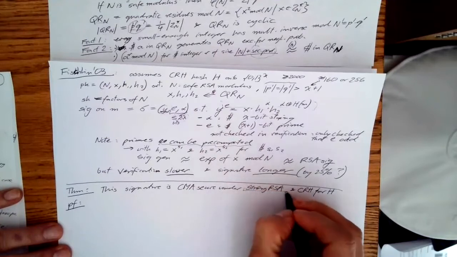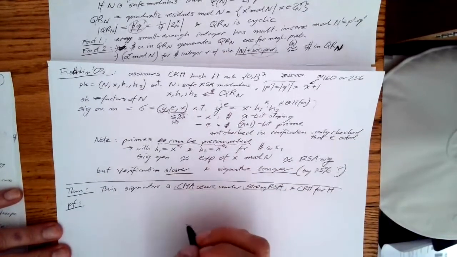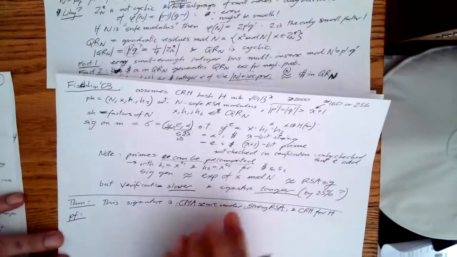We will prove it by attacking the Strong RSA assumption, assuming a CMA attacker on the signature scheme.